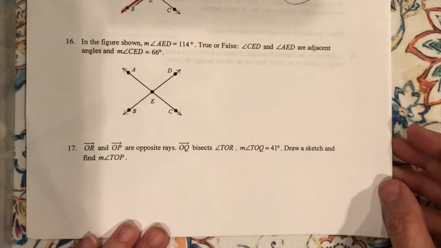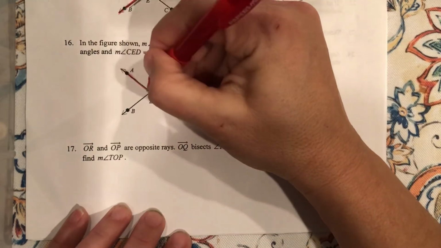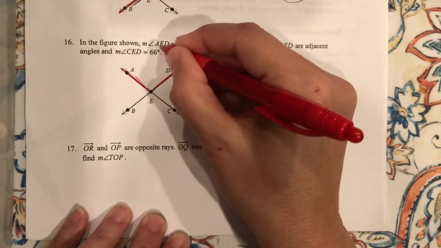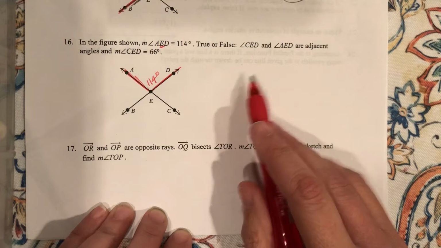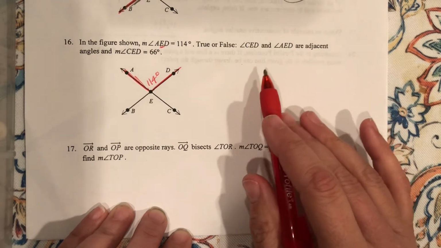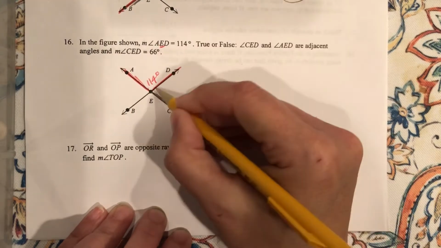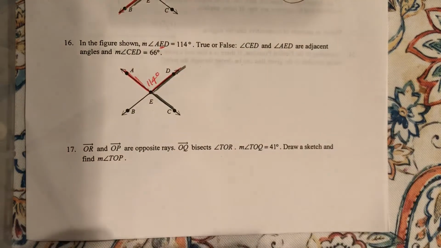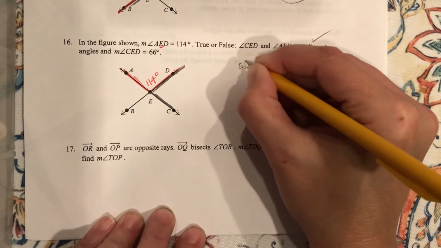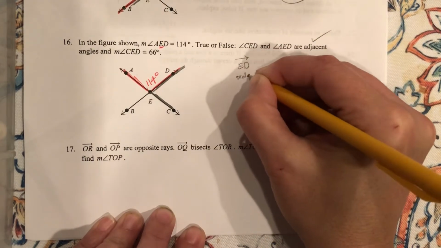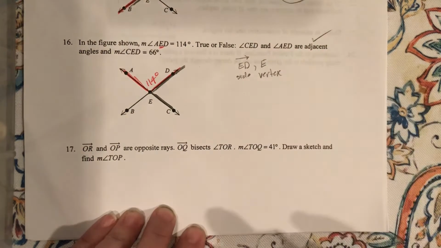Okay, let's look at 16. In the figure shown, AED is 114. Excuse me. So this angle right here, AED, vertex is E, is 114. CED and AED are adjacent. Okay. Here's CED. CED and AED, yes, they are adjacent. They both share side ED, and they both share vertex E, okay?